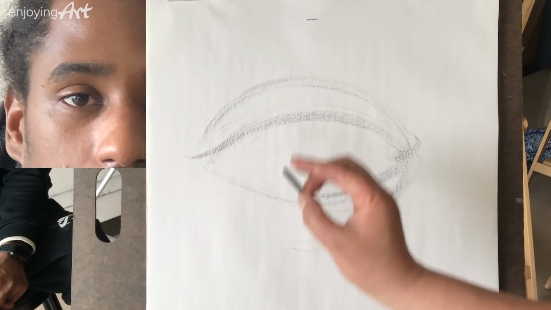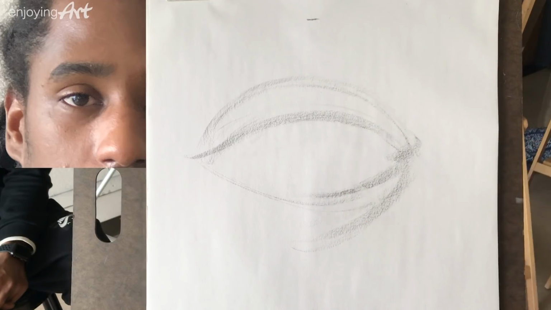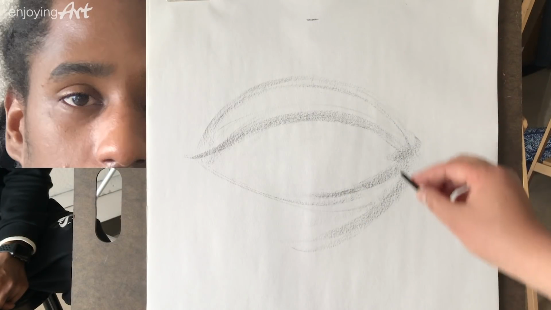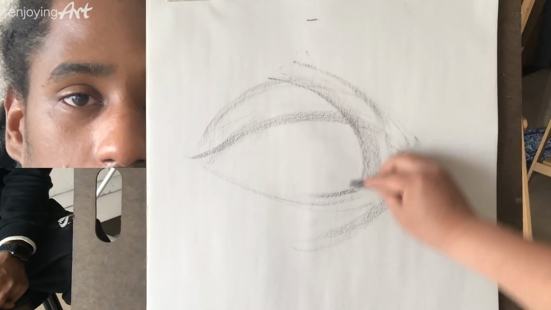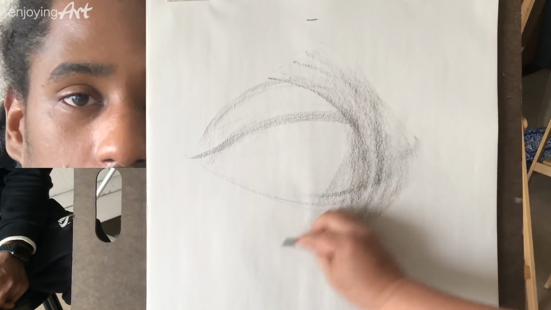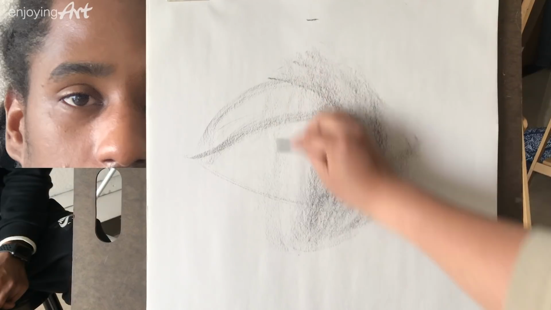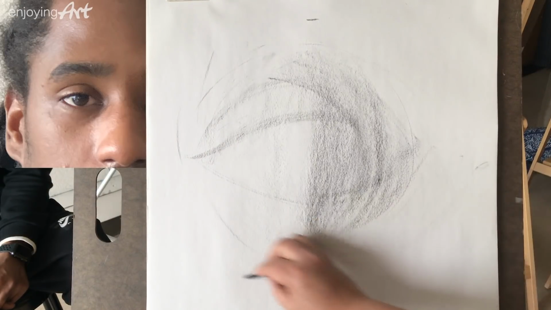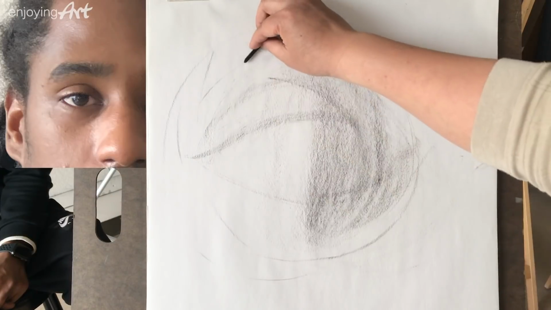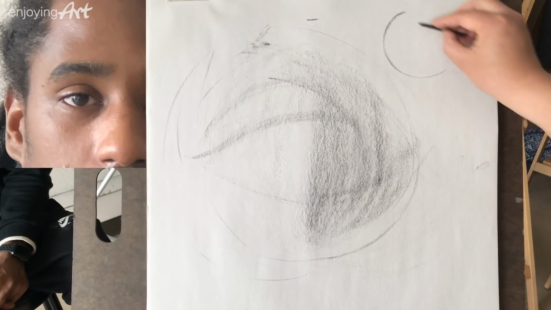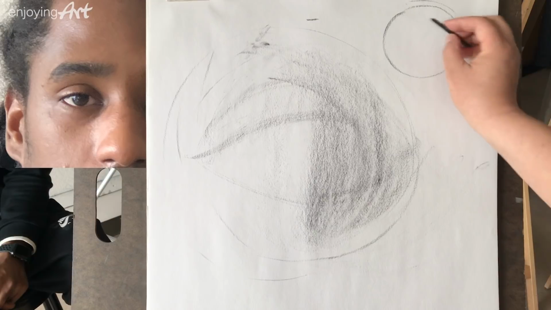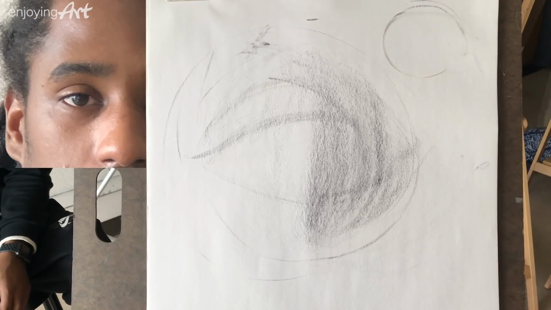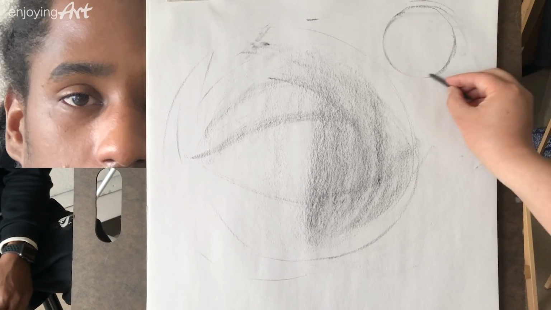But the second thing is we need to suggest the three-dimensional volume. So we're going to see on this side, it's actually darker. Imagine this is an invisible ball over here, right? So this side, let's take a look at the whole sphere shape. And it would look like this.